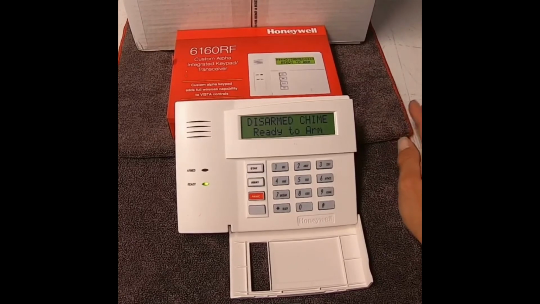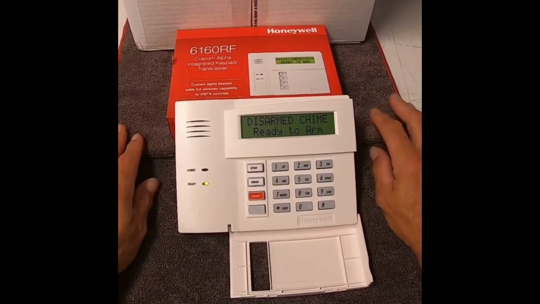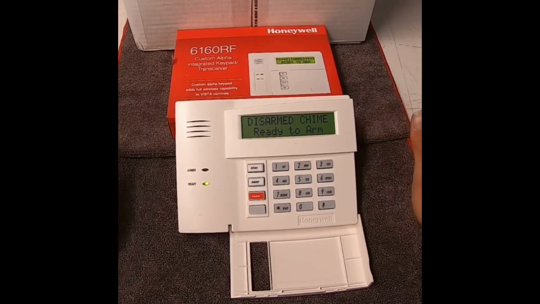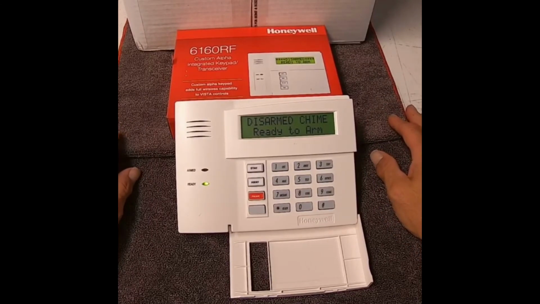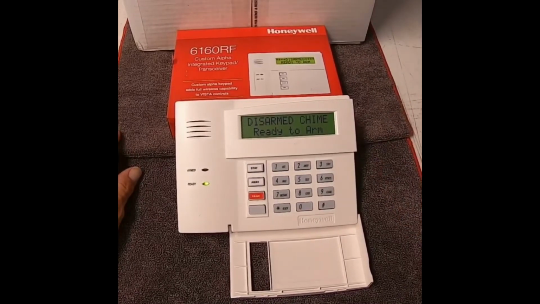Now, it will not beep on motion sensors because that would be annoying. If it does beep on a motion sensor, either your installer did not program it correctly, or you have it set that way in particular. So if, for instance, you have one in your garage and you want to know if someone's walking in the garage, you can actually program that so it beeps so you know that someone's in the garage.